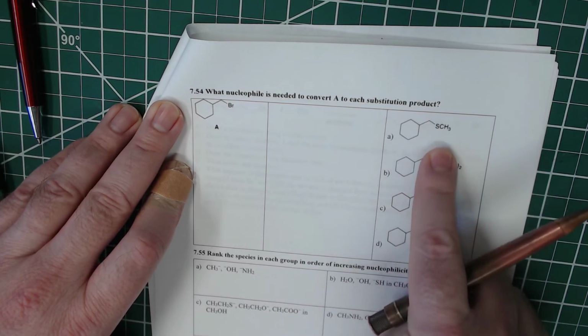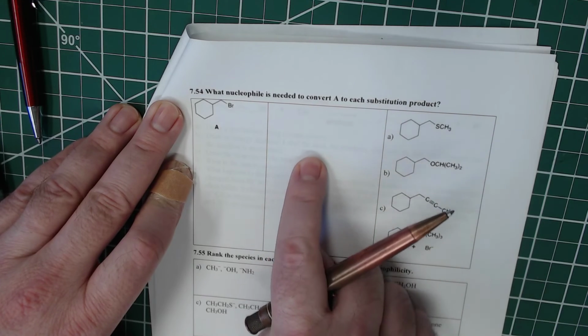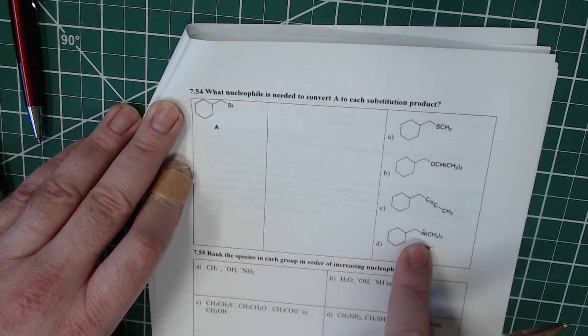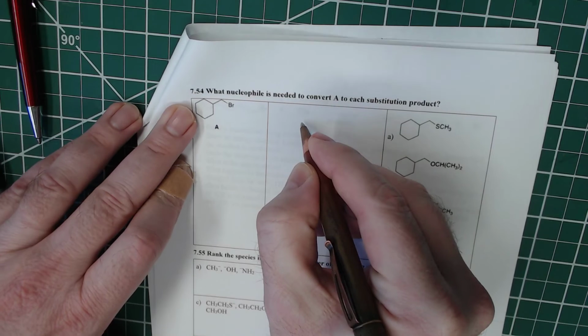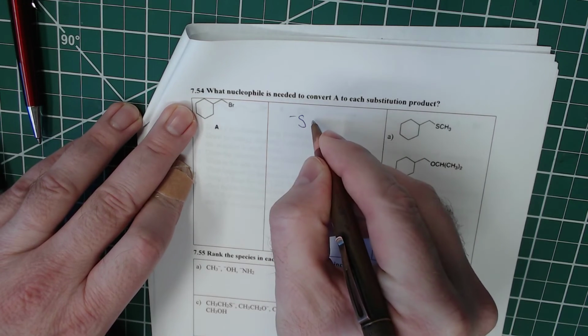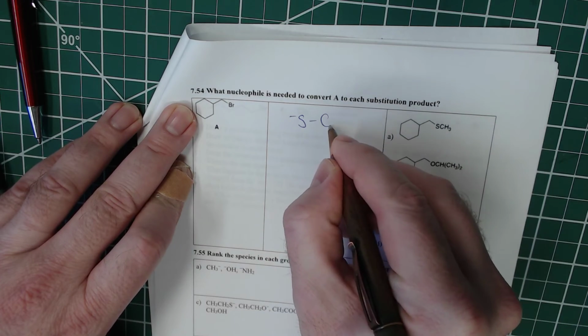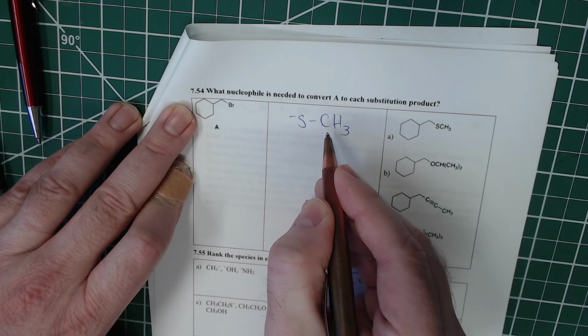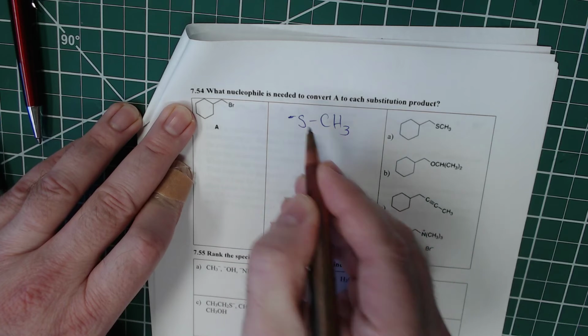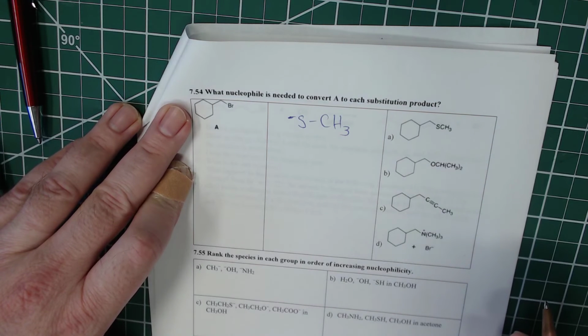And so if the thing over here is neutral, then you're going to have a negative nucleophile. If the thing over here is positive, like it is with this one, you're going to have a neutral nucleophile. So here, this is simply going to be SCH3. So sulfur covalently bonded to CH3, and then a negative charge on that sulfur.